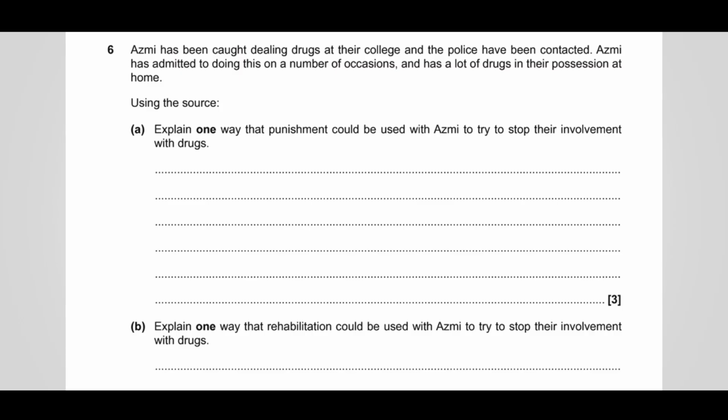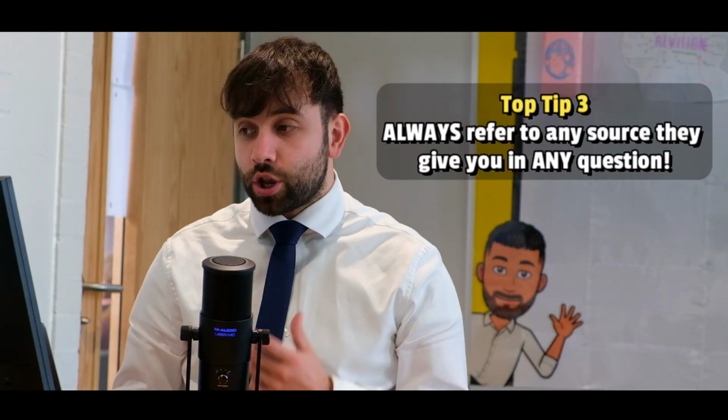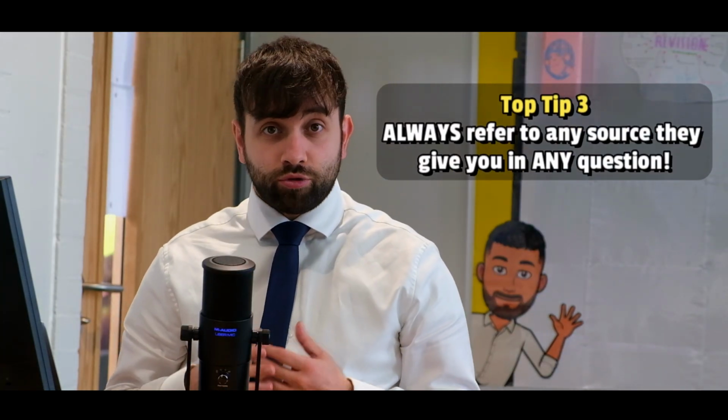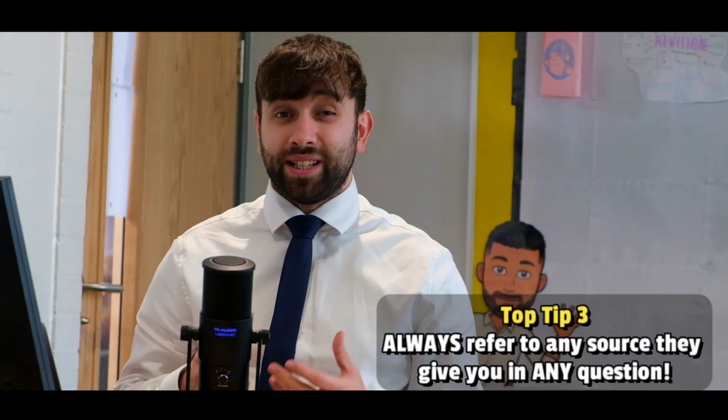So next we move on to question 6. Question 6 is a source-based question, and that brings me to my next massive top tip, which is making use of the source. It's so important whenever you get given a source to refer to the source constantly. It can be the difference in a question like this, which is worth 6 marks in total, between getting 6 out of 6 and 2 or 3 out of 6. It's really, really important. So let's get on with it and see what I mean.